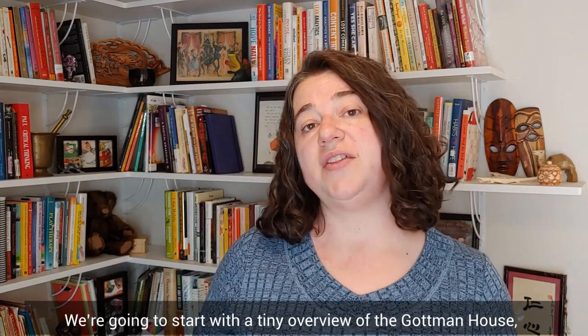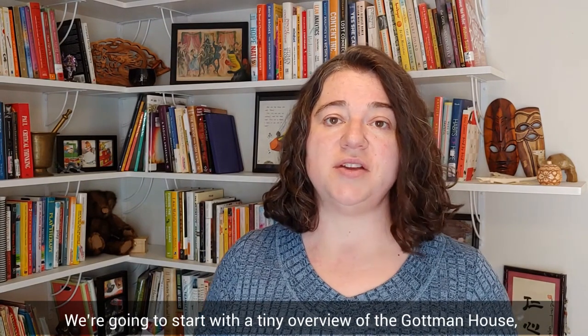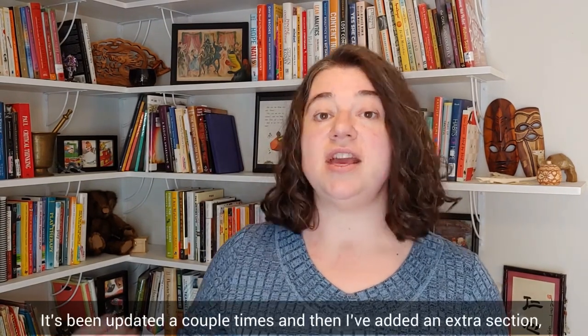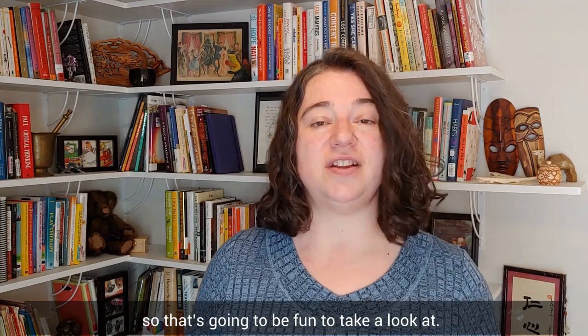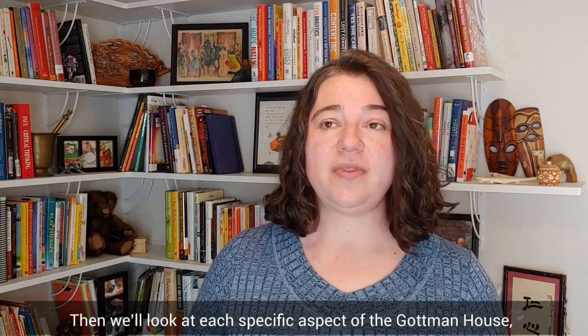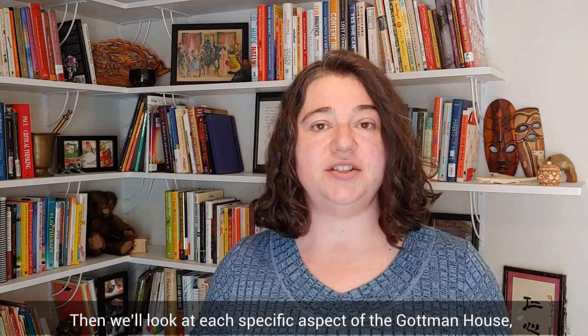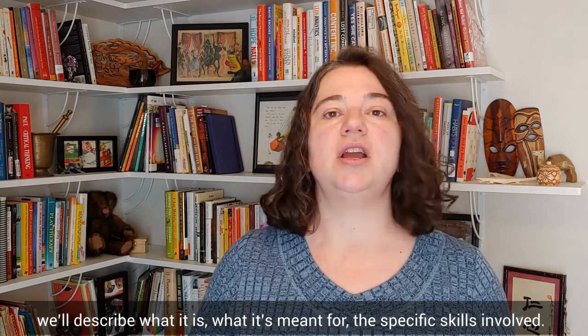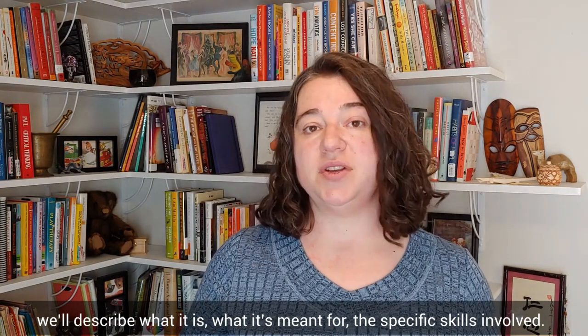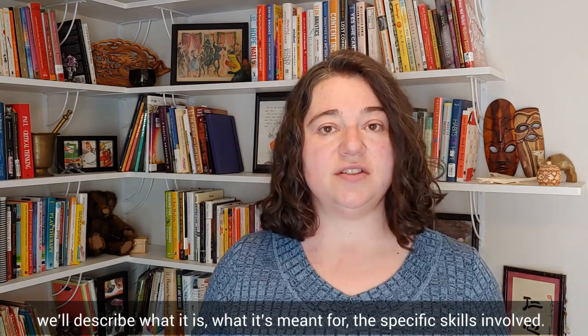So we're going to start with a tiny overview of the Gottman house, an introduction to what it looks like. It's been updated a couple times, and then I've added a little extra section, so that's going to be fun to take a look at. And then we'll head into looking at each specific aspect of the Gottman house, and we'll describe what it is, what it's meant for, and then the specific skills involved.